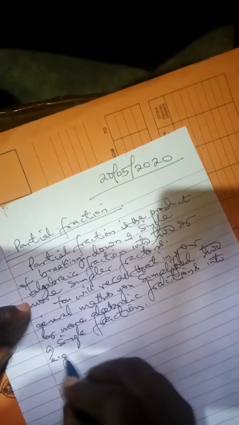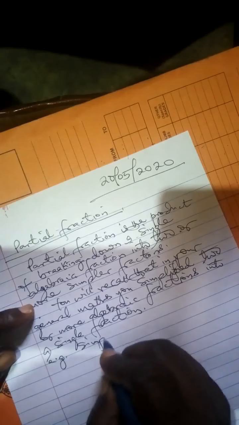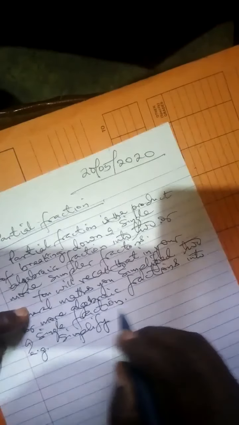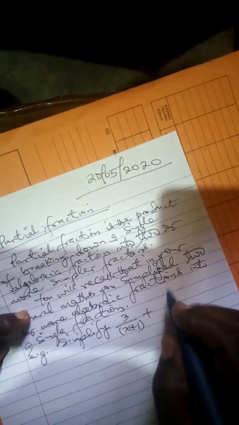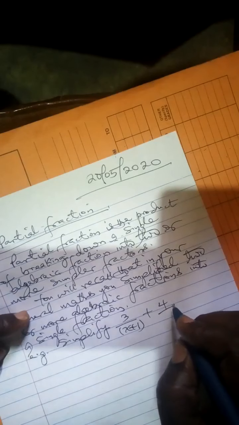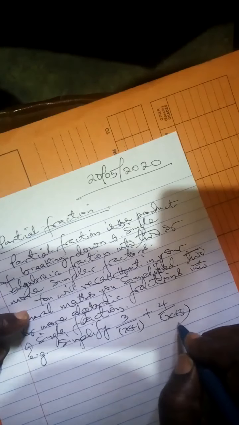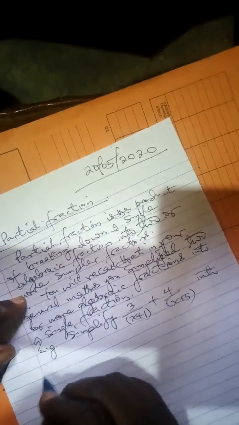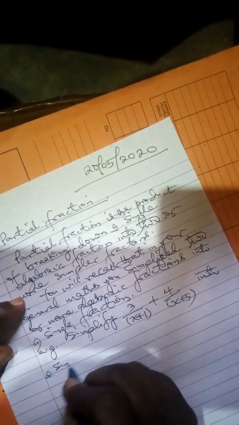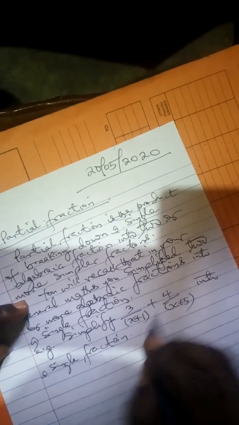E.g., simplify 3 over x plus 1 plus 4 over x plus 5 into a single fraction.